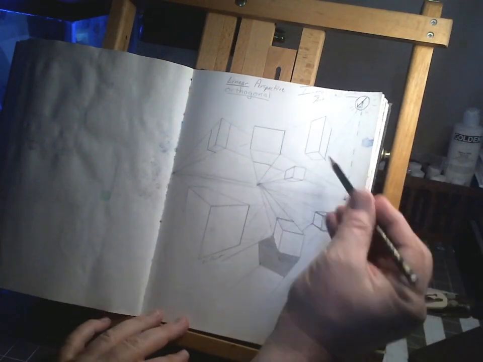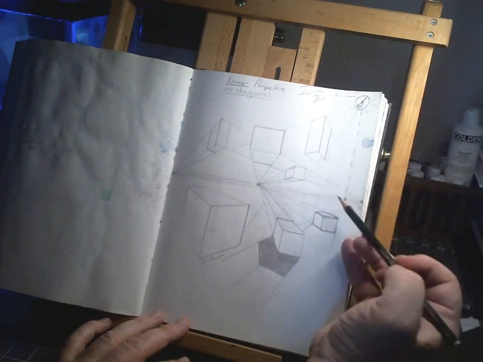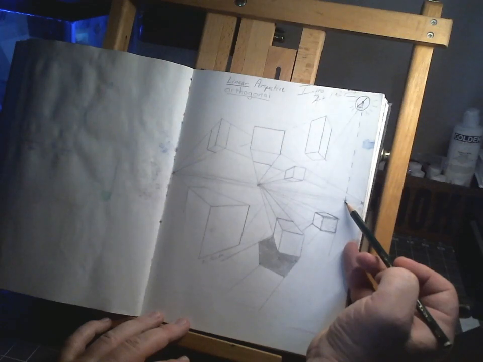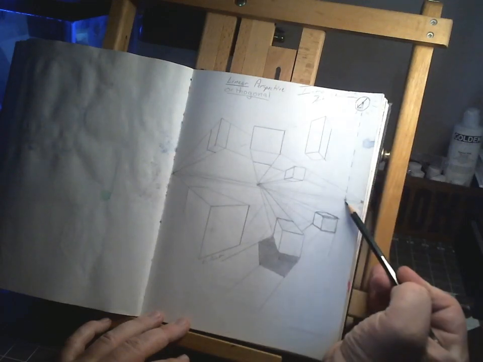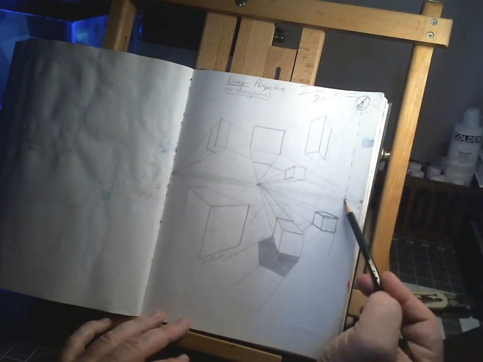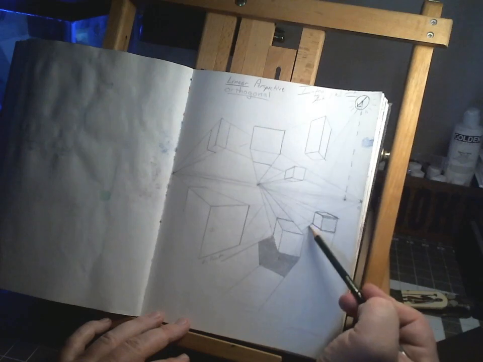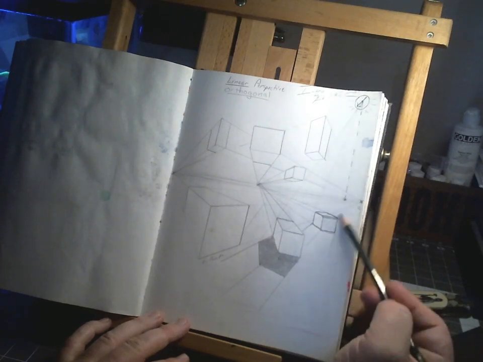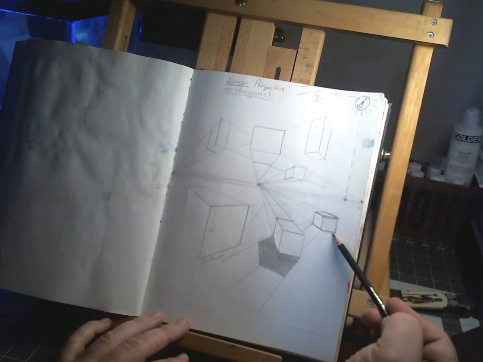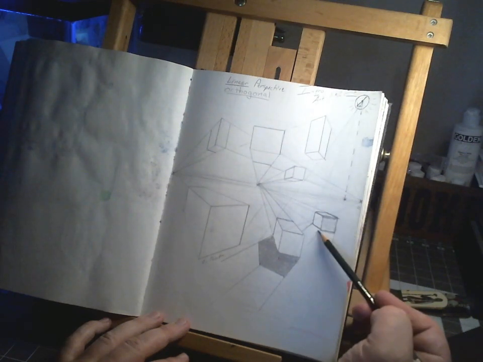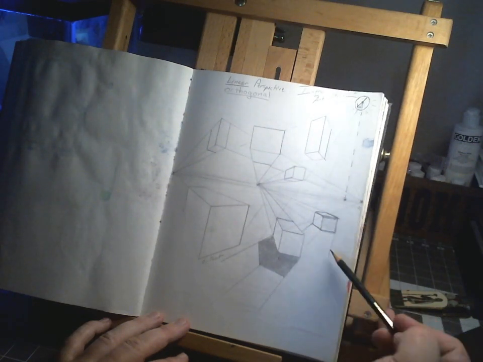So to recap, light source. Origin point for shadow direction, which is directly below the light source on the horizon line. Origin point casts orthogonals through the closest corners on the base of the object.